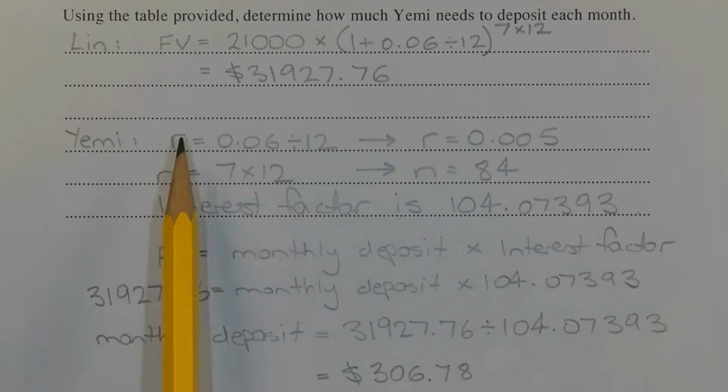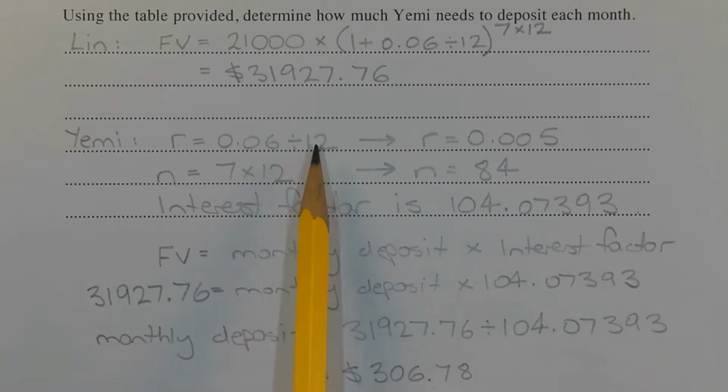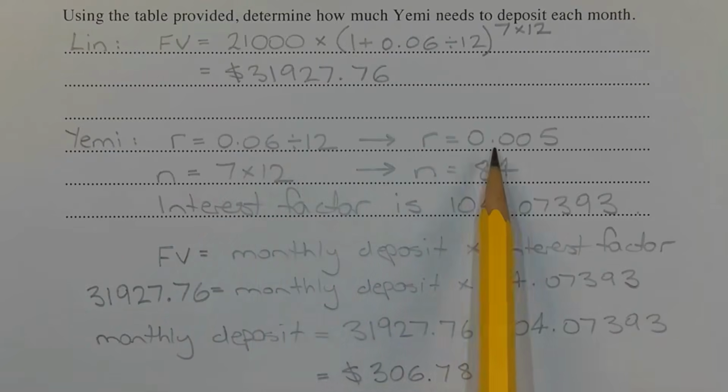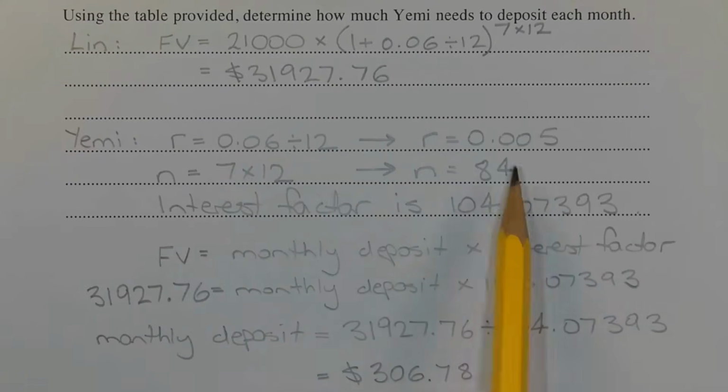So we need to find out the value of R, which is the rate of compound interest per period. Now we know it's 0.06, so that's 6% per annum. Dividing that by 12, we get R is equal to 0.005. So that gives us which column to select from the table. But in order to work out which row, we need to work out the total number of compounding periods. Now we've already worked that out. That's 7 times 12, and that gives us 84.